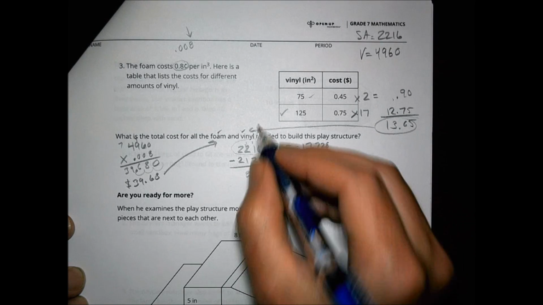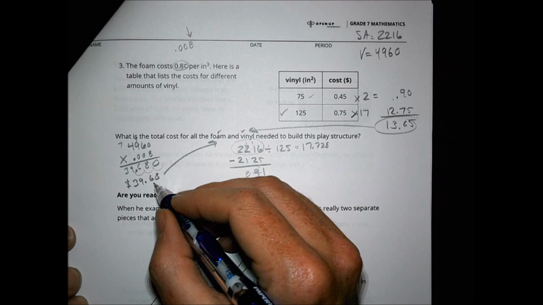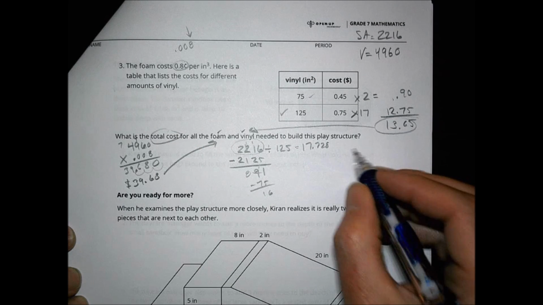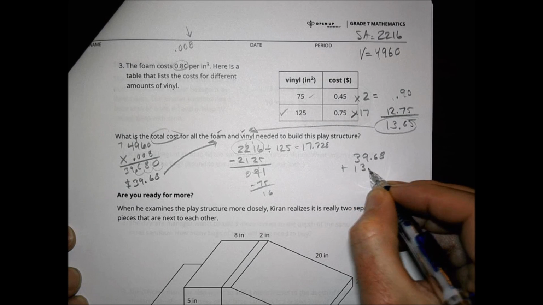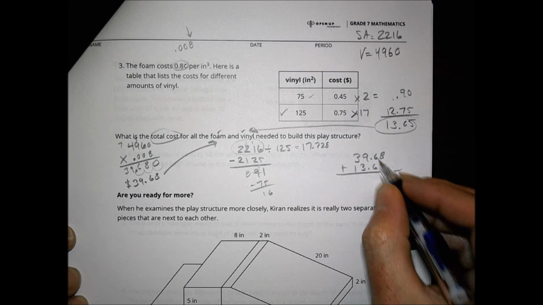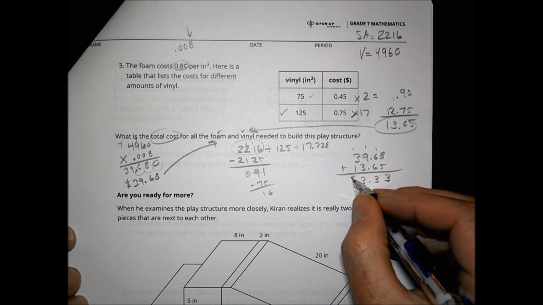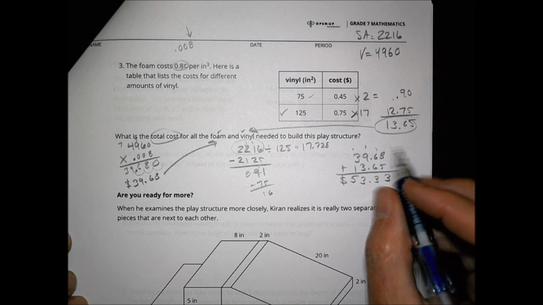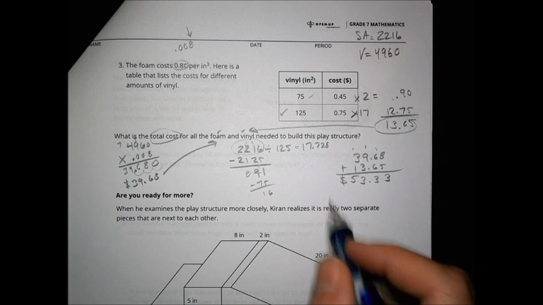Okay, so for the vinyl, I got $13.65. All right, so the foam was $39.68, and this is $13.65. So the total cost for everything would be $39.68 plus $13.65, and I have $53.33. Okay, my answer key is something a little bit different, so I'm sure there might be a different way of doing that, but this is what I came up with and how I got there.